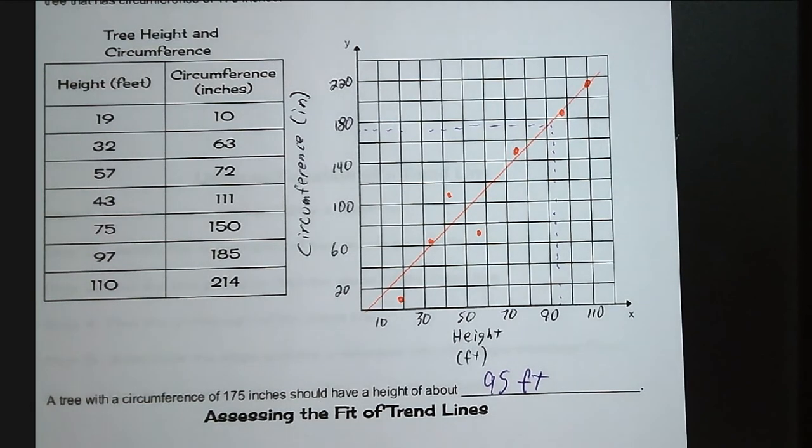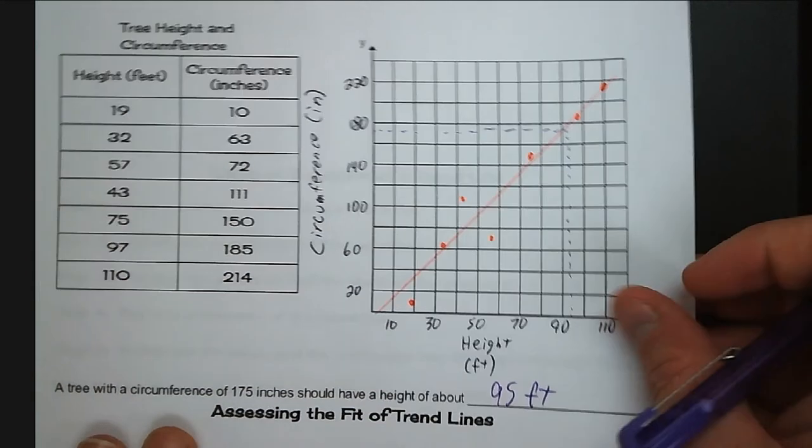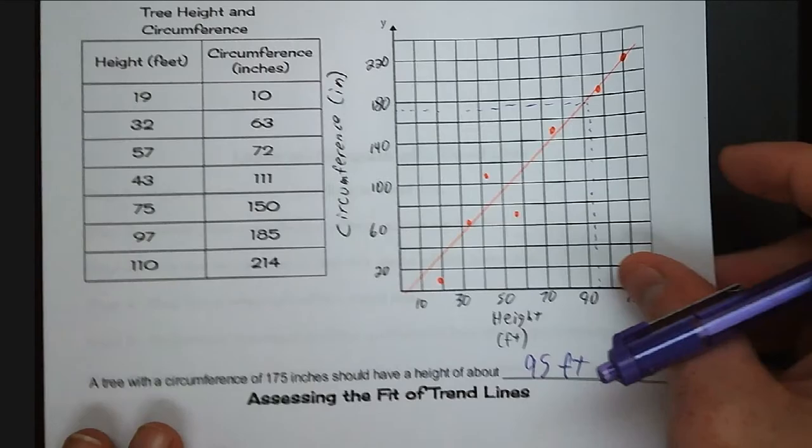These are approximations, guys. They are not going to be perfect answers, and you might be a little different than your neighbor depending on where you put your trend line. How closely you put it to one point or another is going to affect your outcome. But these are going to be answers that need to be done within a certain margin of error.